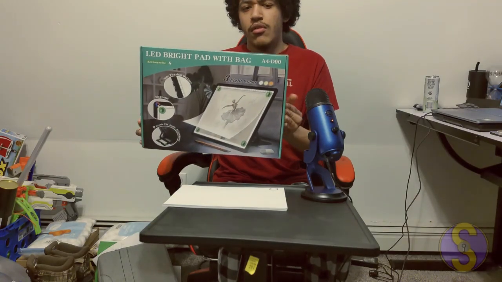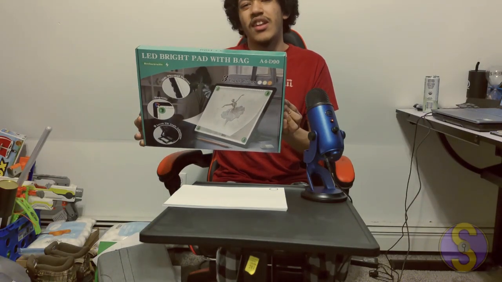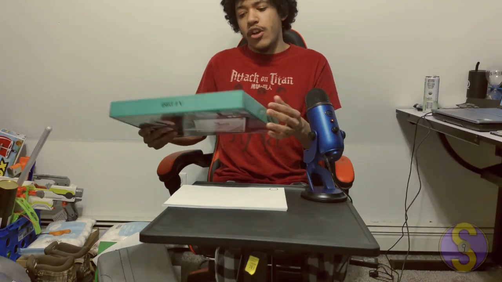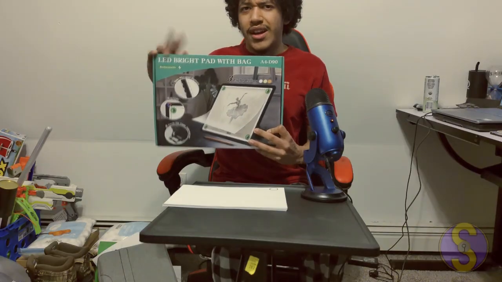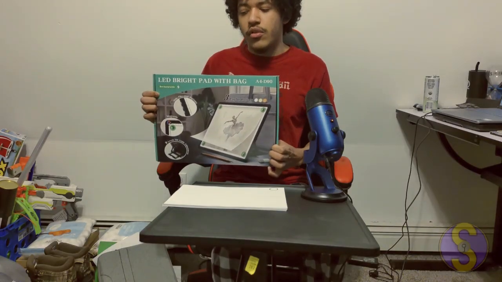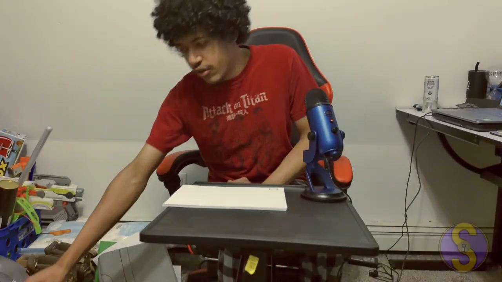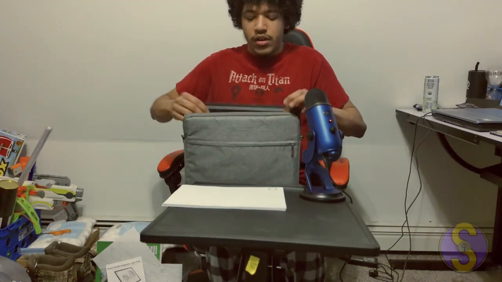Yep. So what this basically is, is a drawing pad. I already unboxed it because I used it a couple times. But the main reason why I got this thing, I got it for Christmas, so thank you. So yeah, here's what the drawing pad looks like.